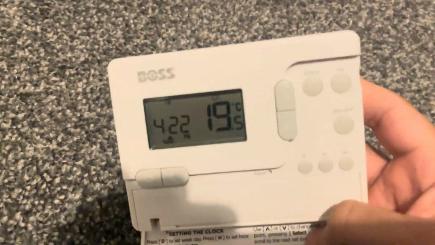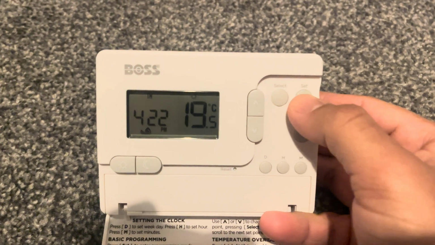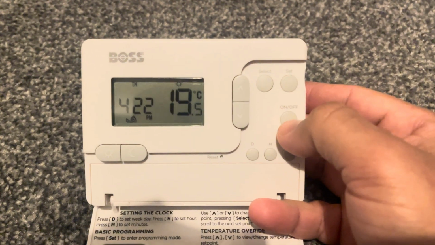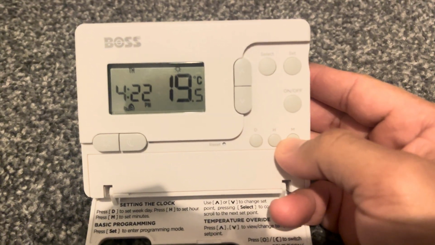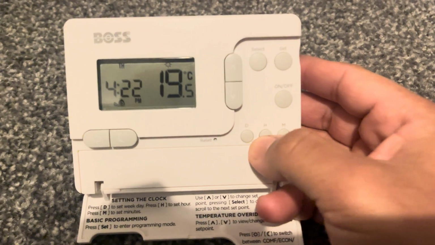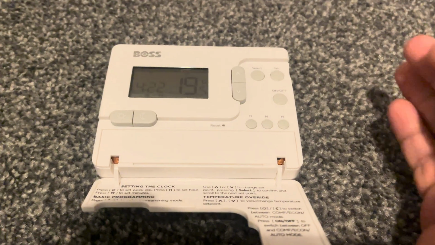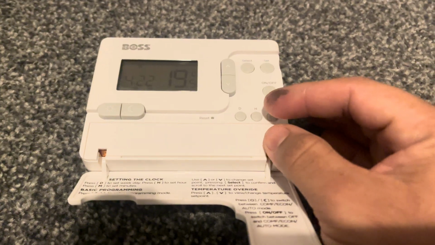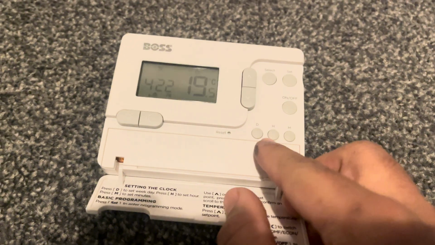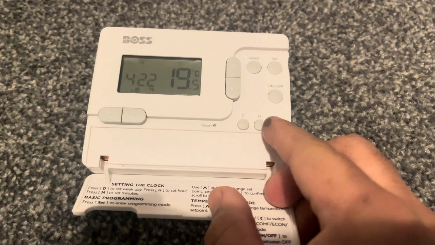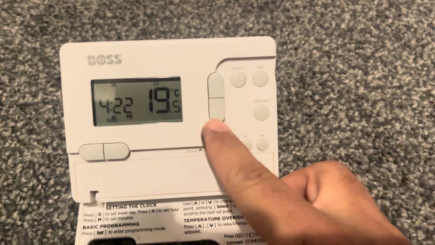You will see it has different buttons on the right hand side. One is a select one, one is a set one, and an on and off button, and these are the day, hours, and the minutes, however you want to set the timers of your radiator. If you want to turn it on only for one day, or for 2 hours or some minutes, it depends on you how you actually set this remote.